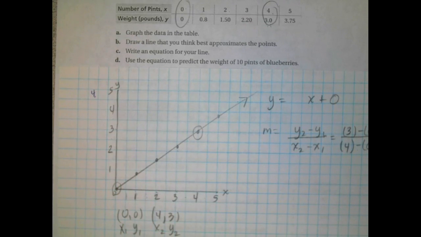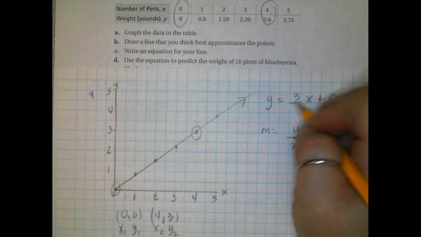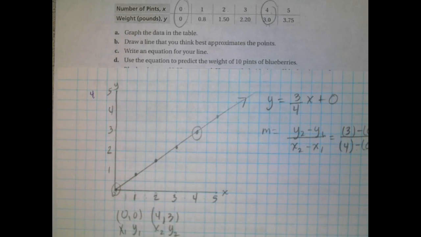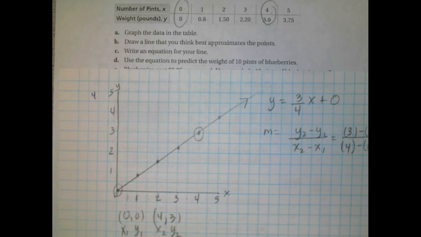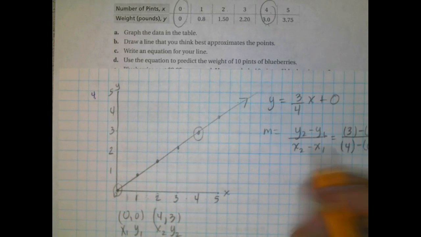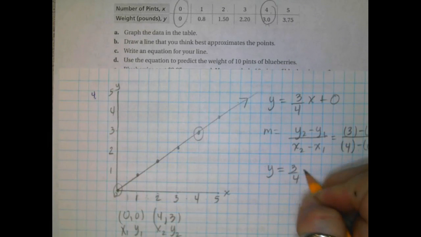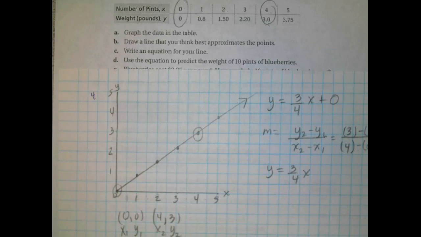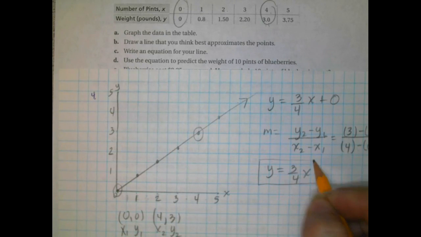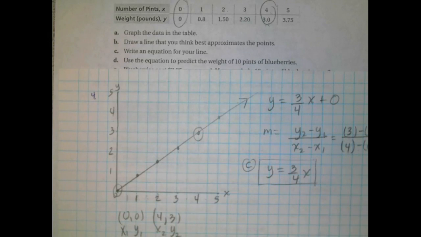All right, so what is my slope then? Good, so I can just substitute that here, right? Okay. So here's my equation. My equation is y equals 3/4 x. I don't need to put the plus 0. So here's my equation, right? This would be C. Here's one at A and B.